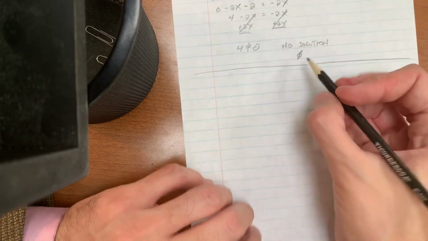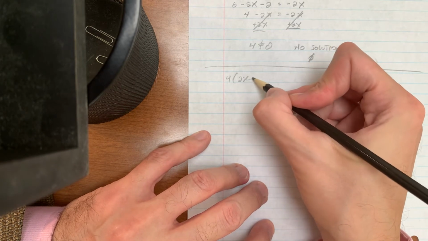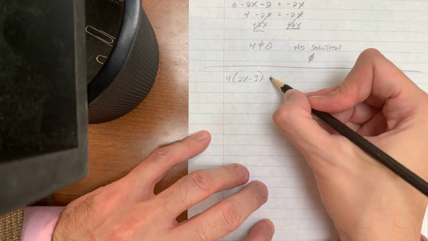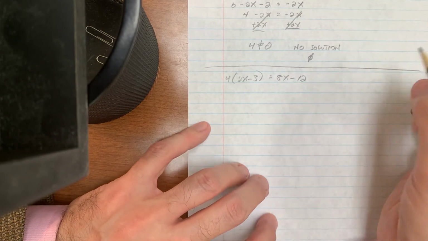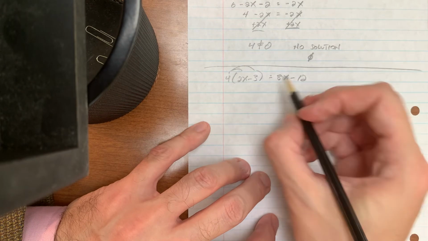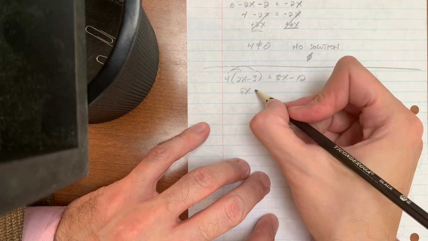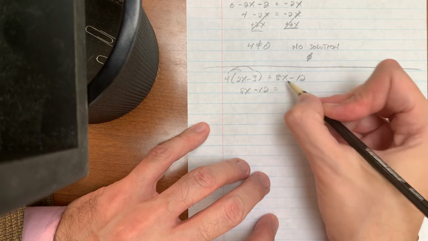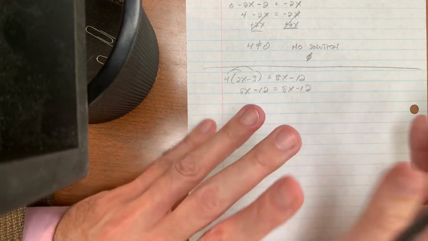Here's another one. 4 parentheses 2x minus 3, close parenthesis, equals 8x minus 12. Once again, we know we have to distribute. 4 times 2x is 8x. 4 times negative 3 is minus 12. And on this side, we have 8x minus 12. They're identical. They're completely identical.